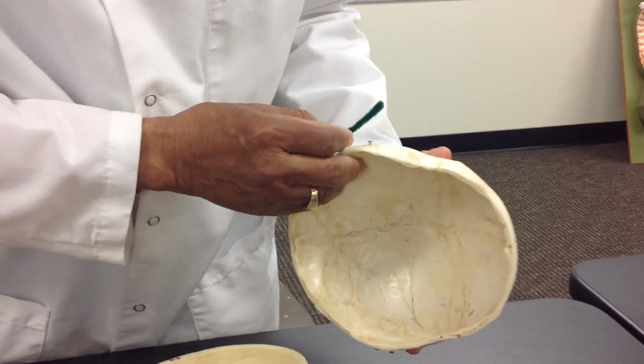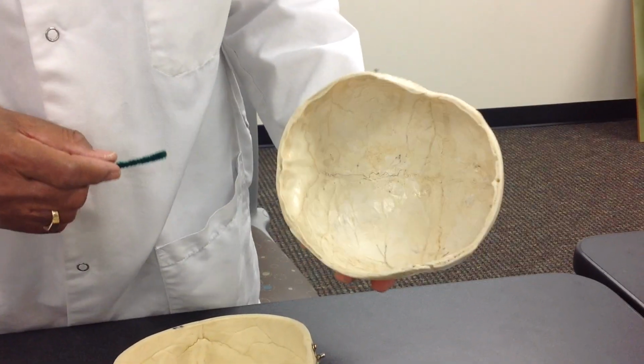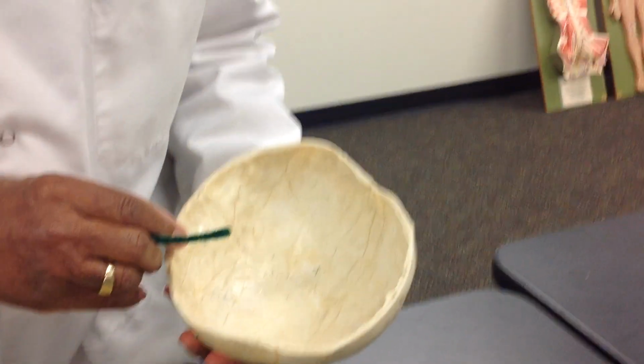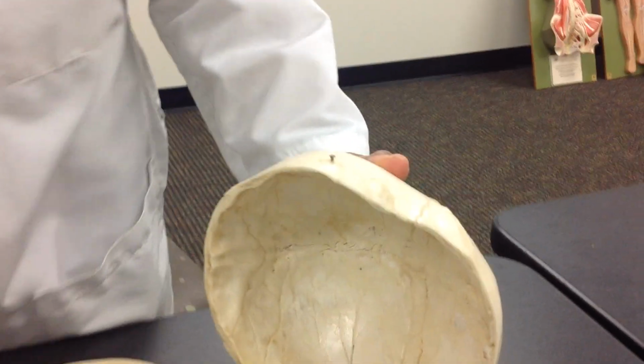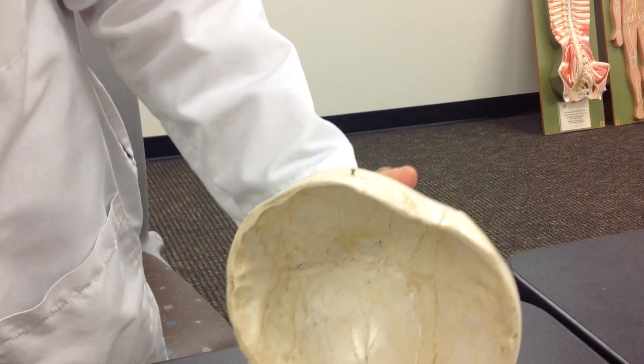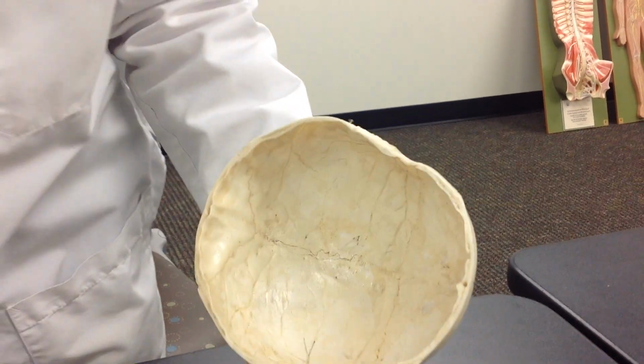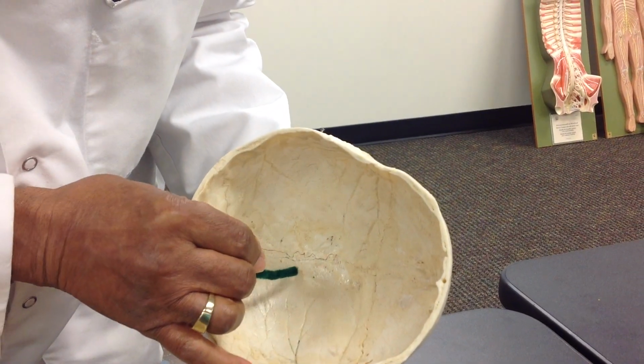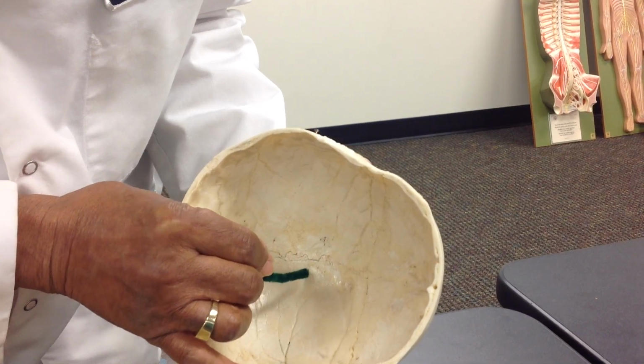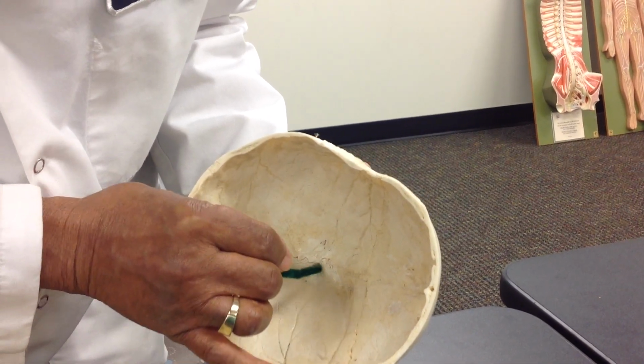All right, next would be the fovea granularis. The fovea granularis will look as if someone has taken an ice pick, and see if I have a better skull, and actually punched depressions within the skull cap.